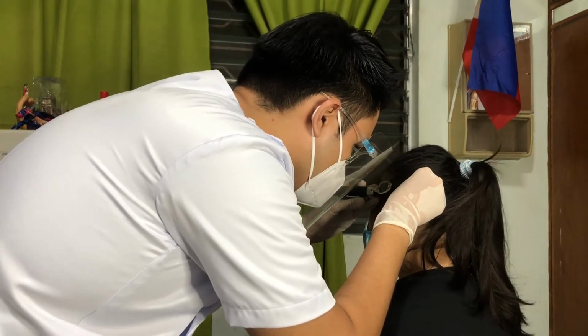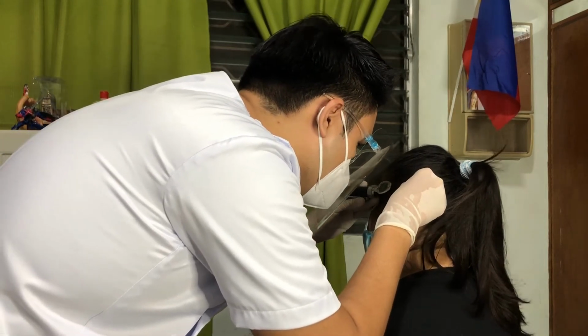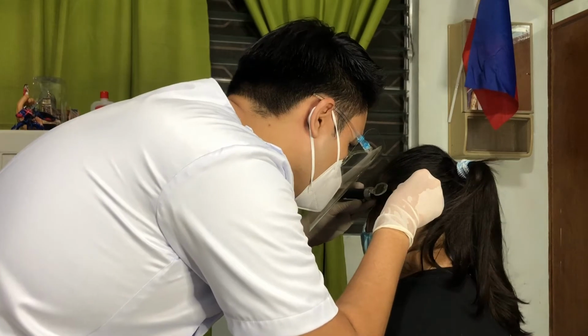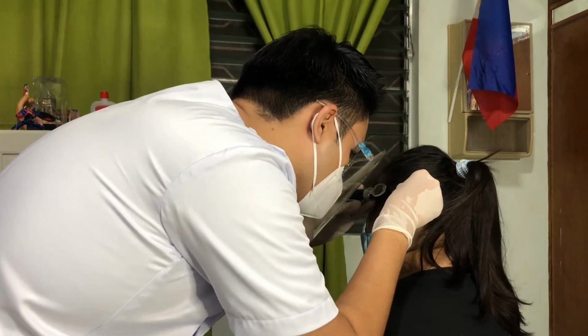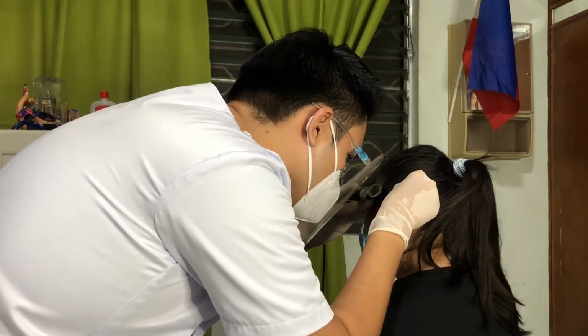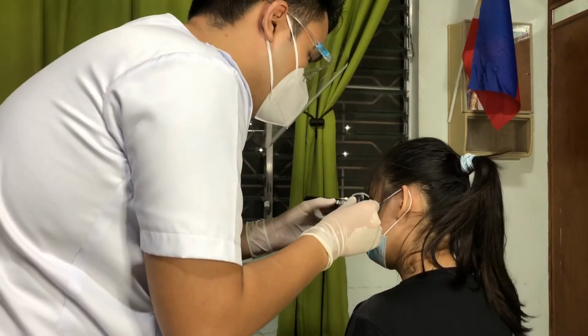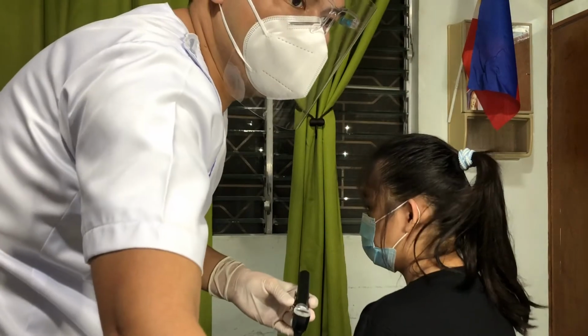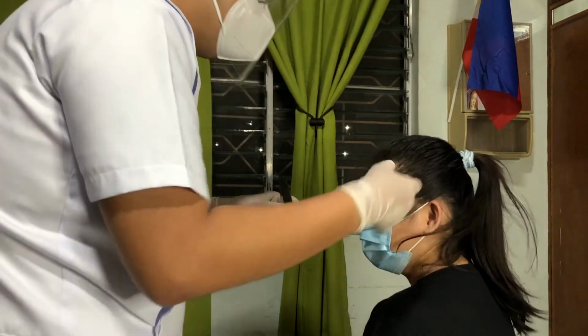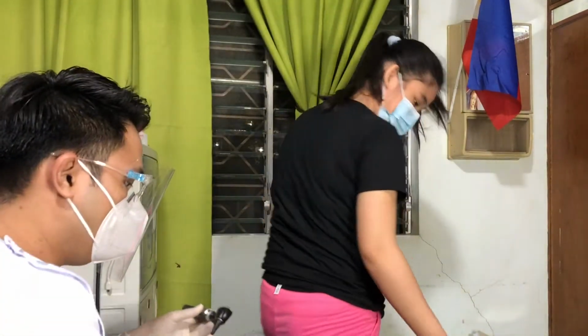Then gently insert the otoscope in the external auditory canal carefully, advancing it until the tympanic membrane is seen. Check for cerumen, color, lesions, discharge, or foreign body. To complete the examination of the ear, the patient's hearing should be assessed using the tuning fork and audiometry.